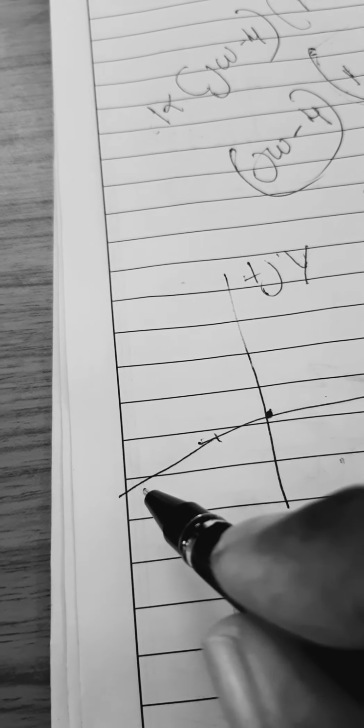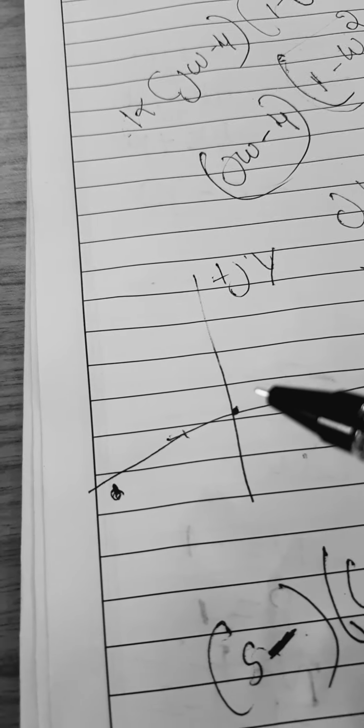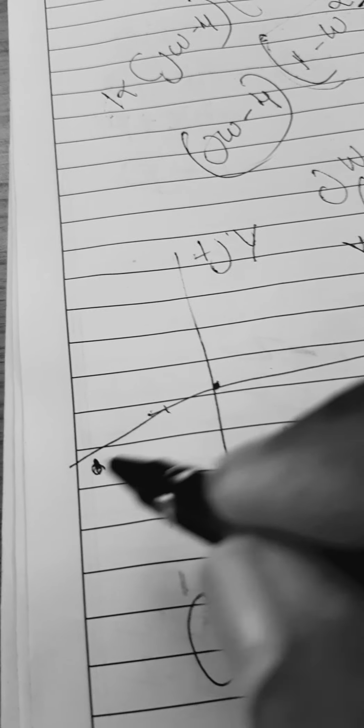Okay, so here minus 4k minus j0. Minus j0 means it will come just below.